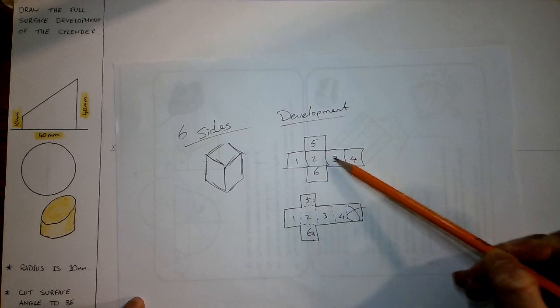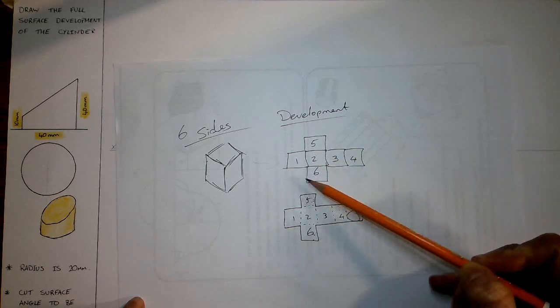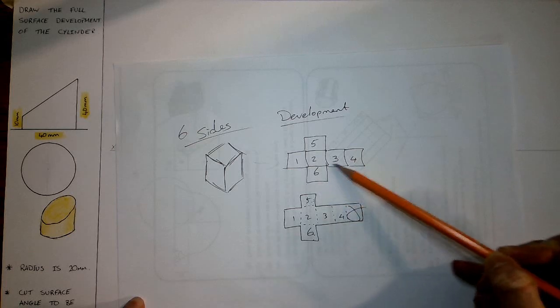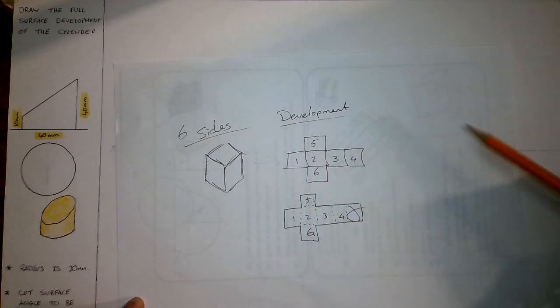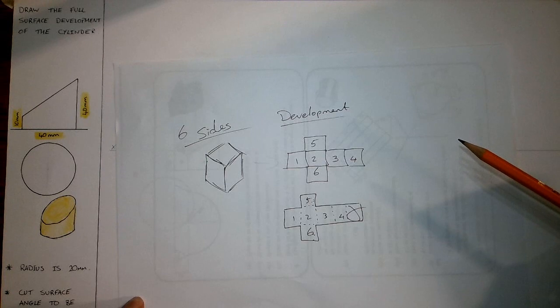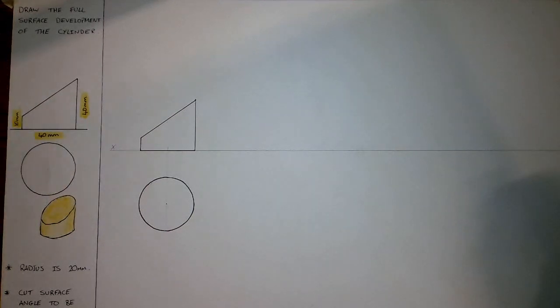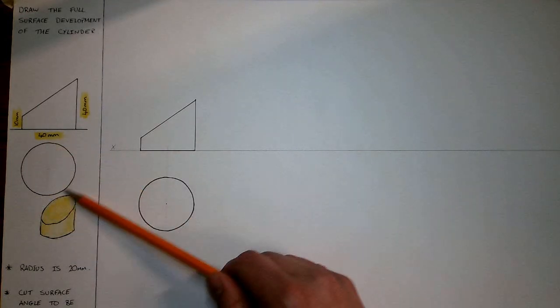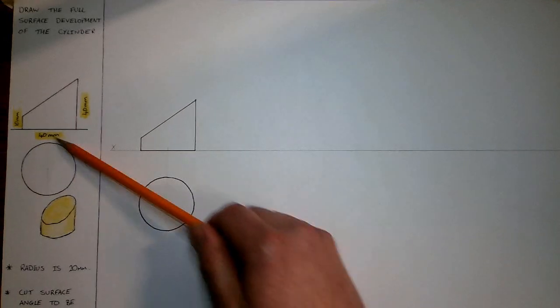You'll have 1, 2, 3, 4, 5, 6 sides, and if I were to cut all this out, I could fold all these lines and I'd end up being able to sellotape a cube together. So every development that we do, if you were to cut it out, you would be able to make a 3D shape. Now today we know that the cylinder is circular, which means it only has one side.